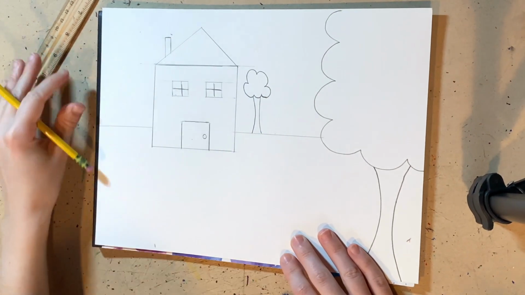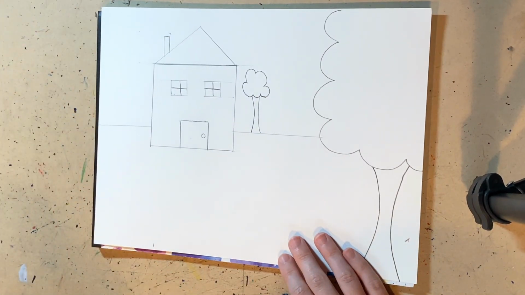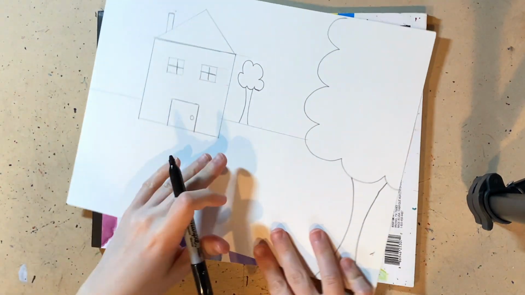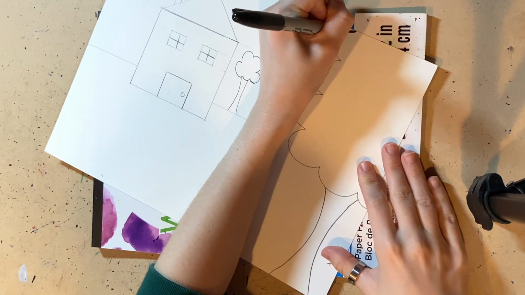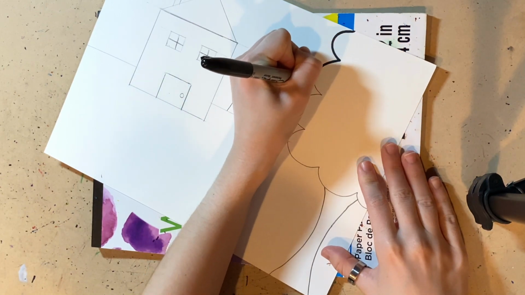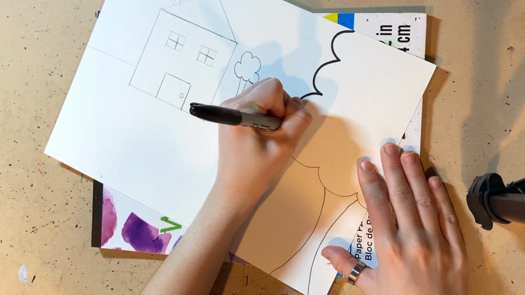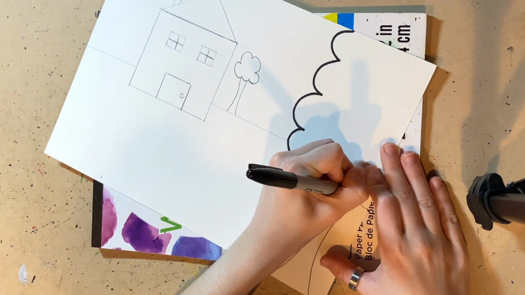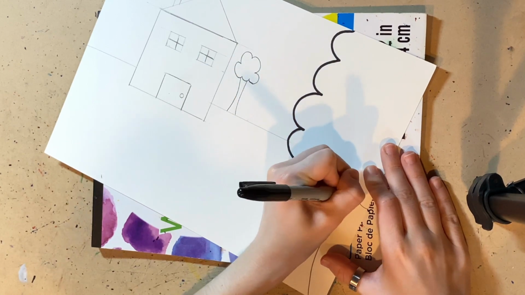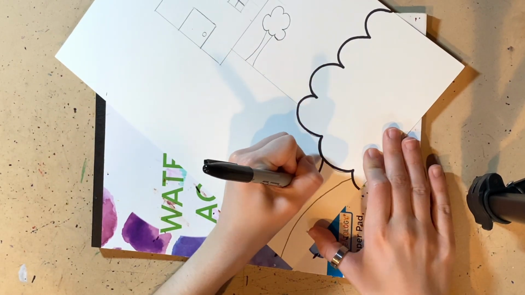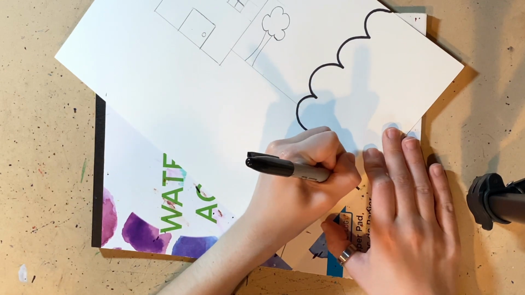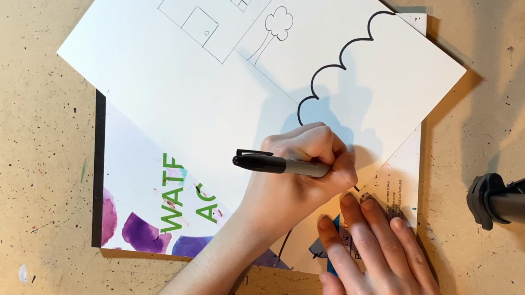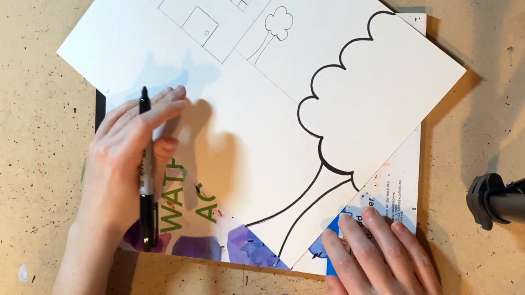Once we're done with the drawing, you're going to outline. Now I'm going to use a black marker, but you can use a black color pencil or crayon, or you can use brown, gray, or purple for the outline color because it is a dark color and you'll be able to see the lines and shapes.